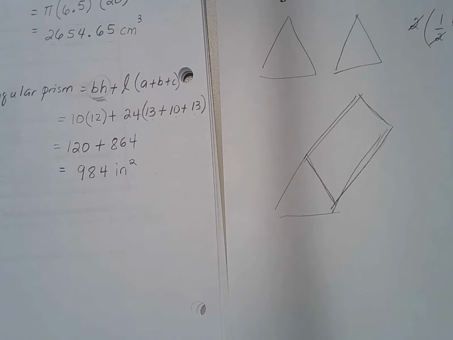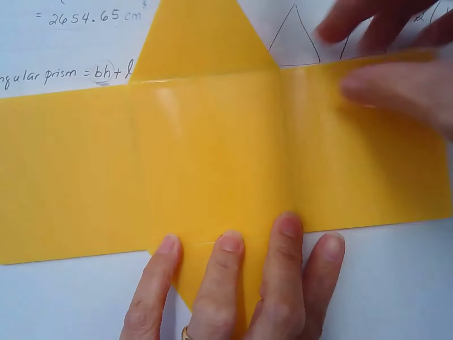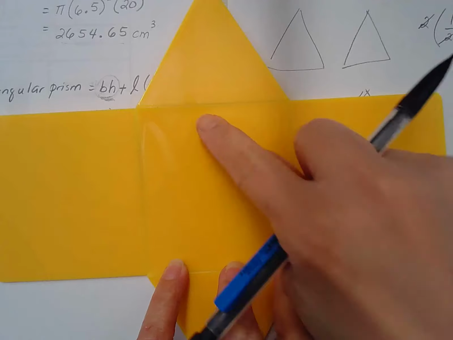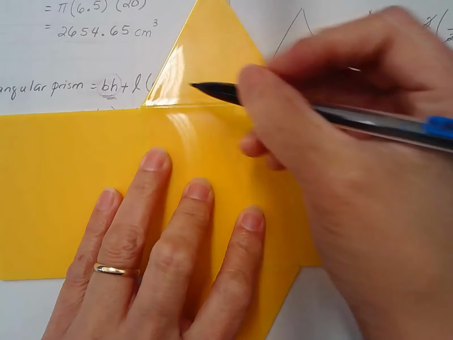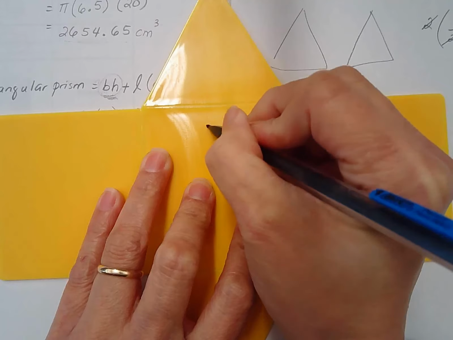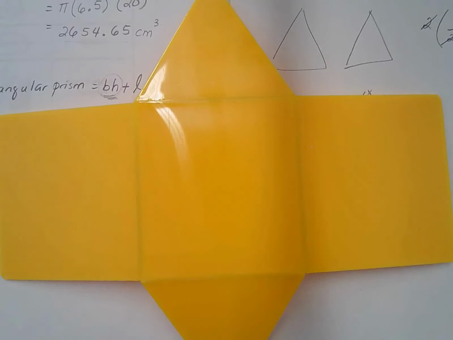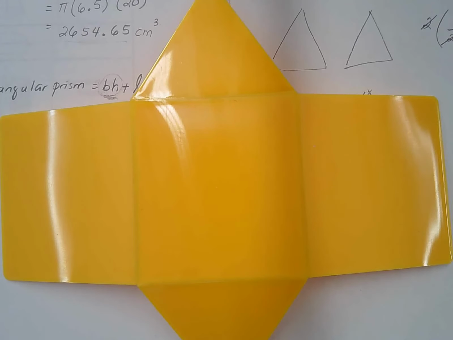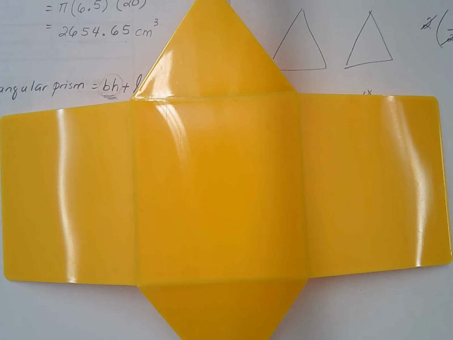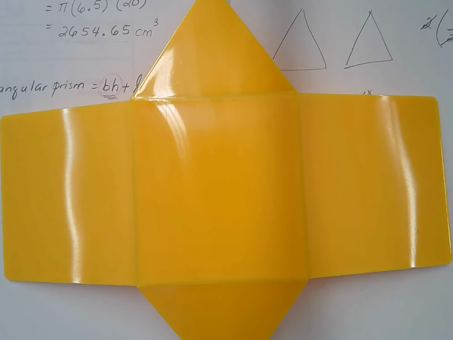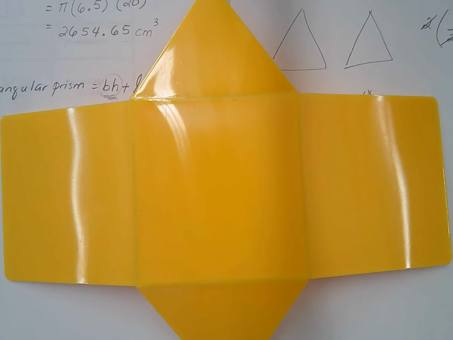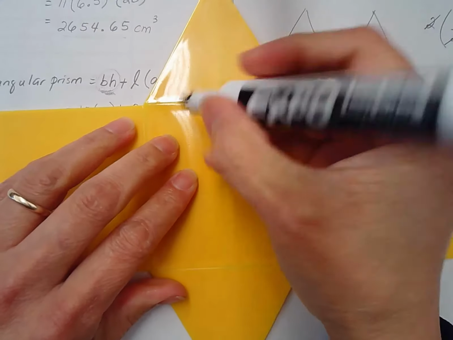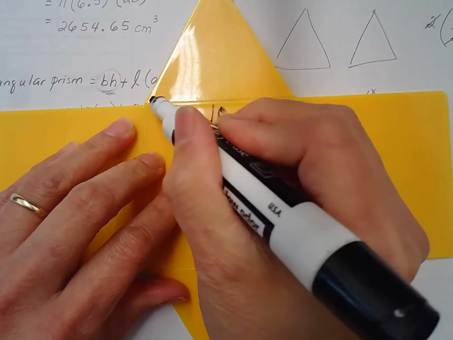So you've got these two triangles at the end. How many rectangles are in here? There are 3 rectangles, right? So these are the 3 rectangles. I'm going to draw on this one and I'll erase it later. Make sure that it's non-permanent. Thank you. So this is the 10, right? This length is 10.